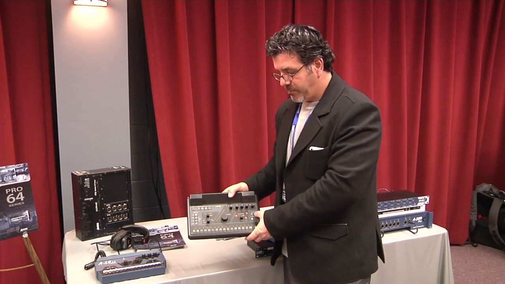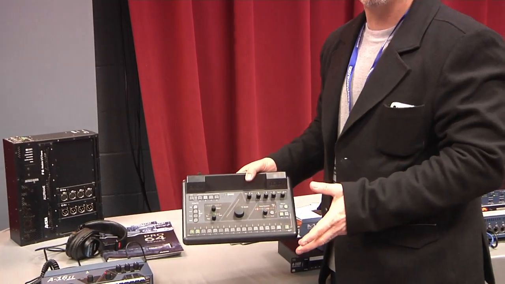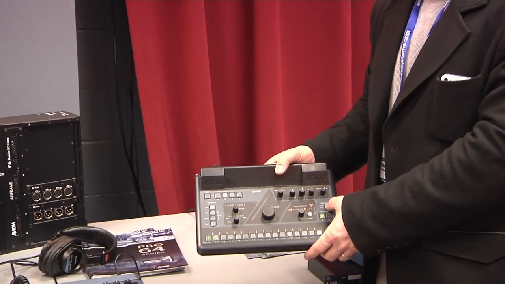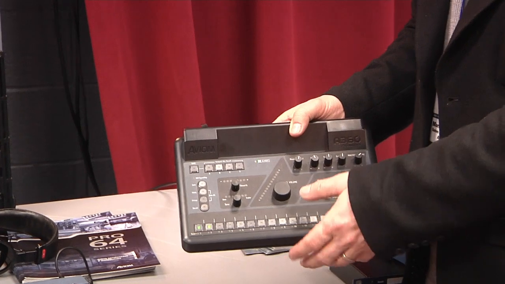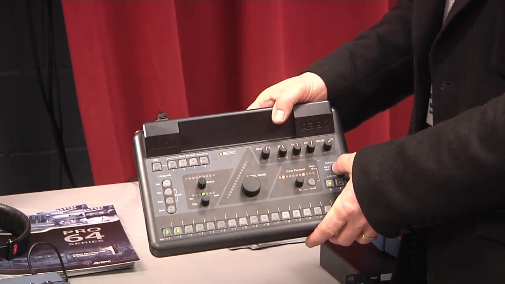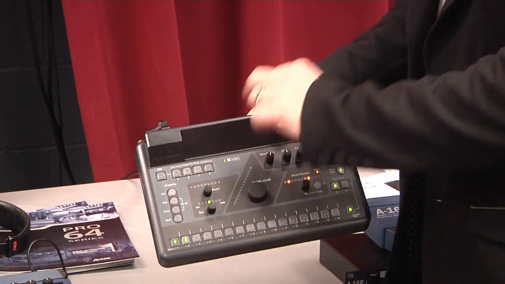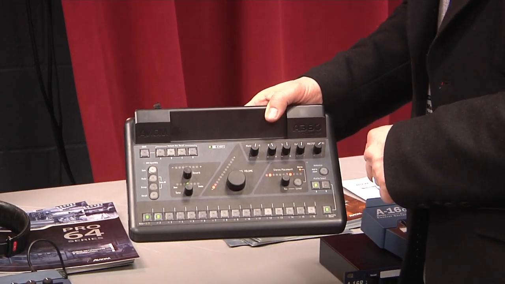Also, what we have on here is an ambient microphone that is built right into the mixer. You click this button, it comes on, your ambient mic is live, it's ready to go. If you want to turn that up, you hold this button down, you see it flash there. You have to hold them together. Then you can turn your ambient microphone up from there and turn it on and off as you wish.